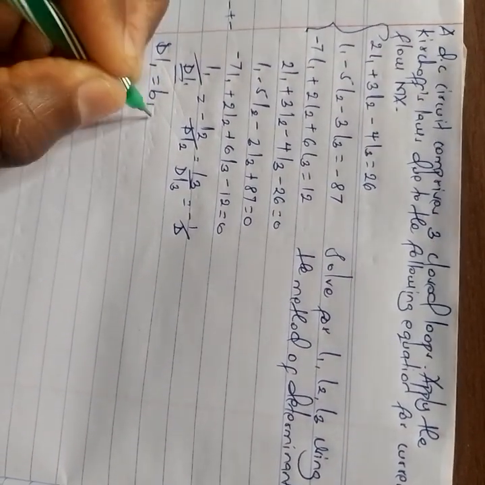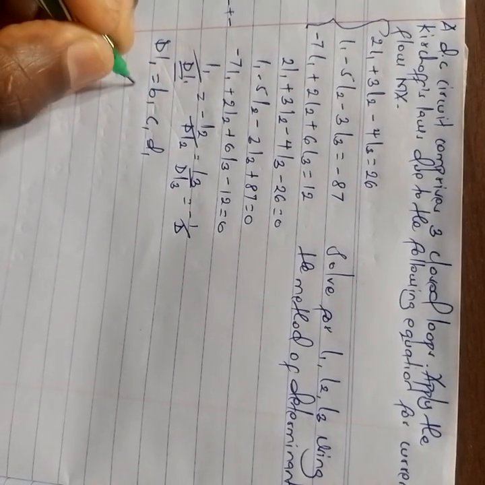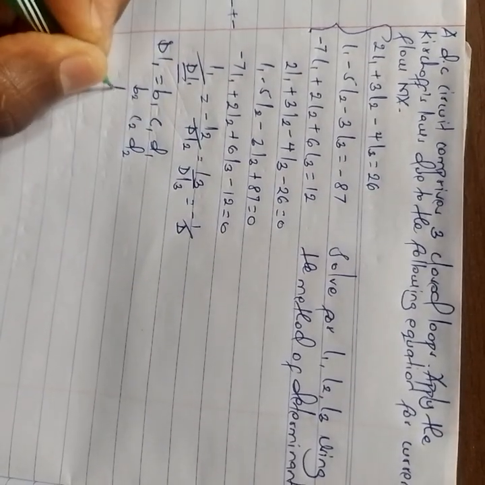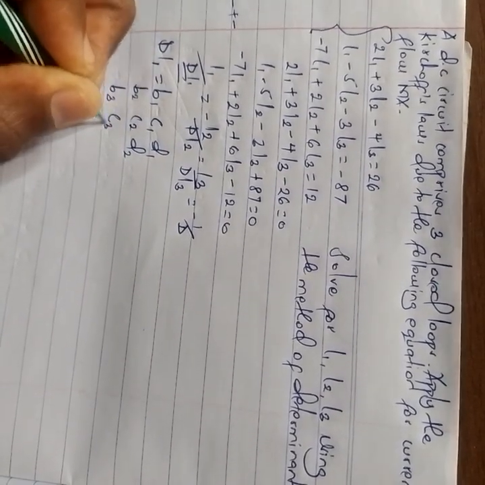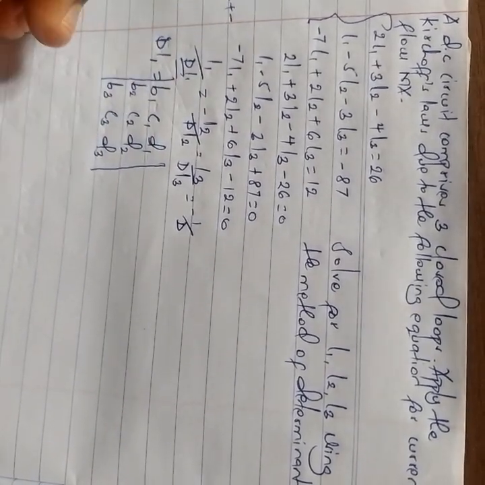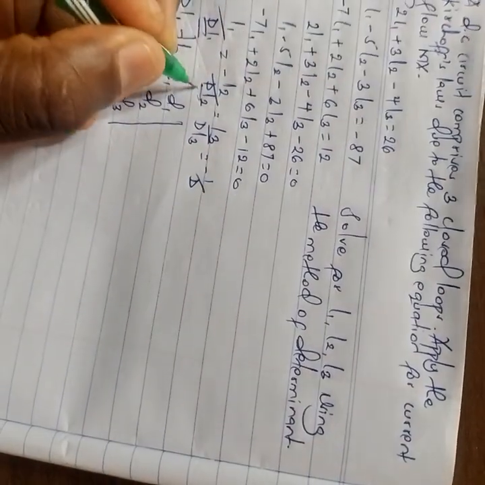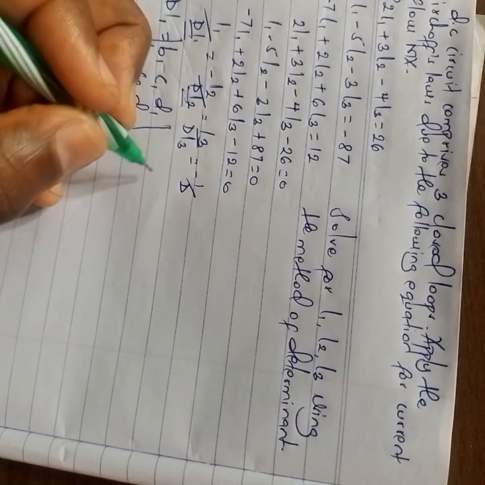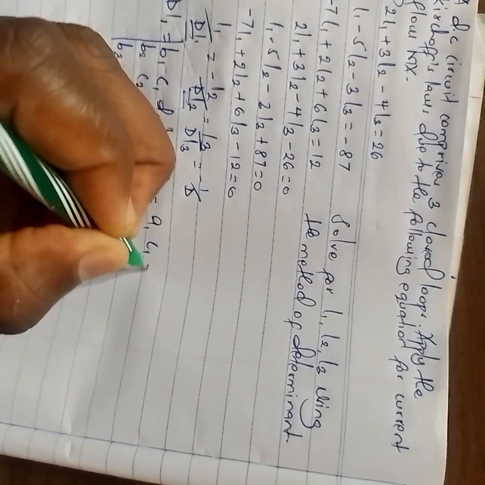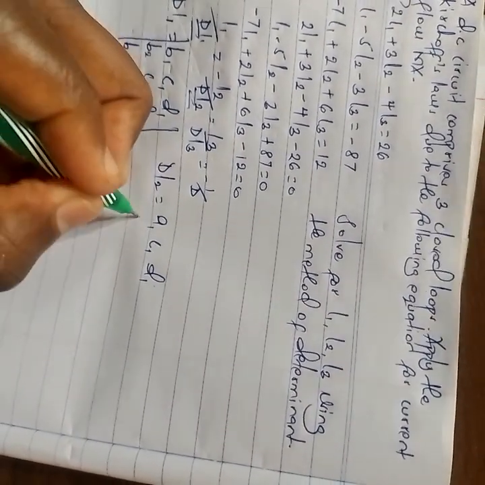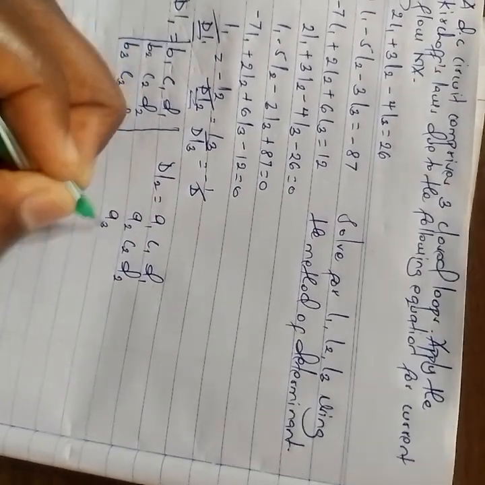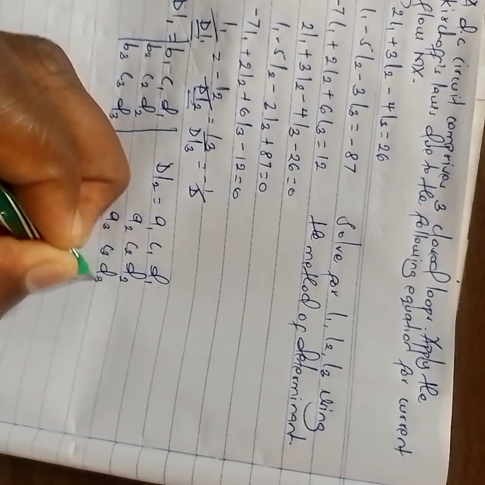Let me write the formula. B1 C1 D1, B2 C2 D2, B3 C3 D3. This is the formula. Again we move to dI2, and our dI2, that one is A1 C1 D1, A2 C2 D2, A3 C3 D3.